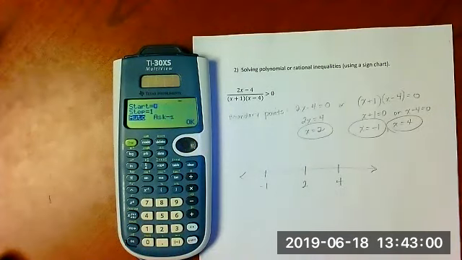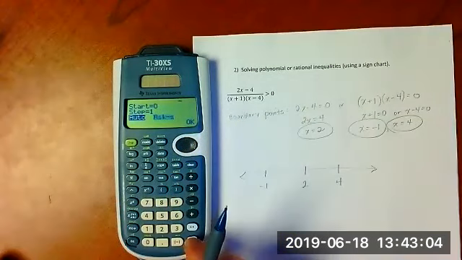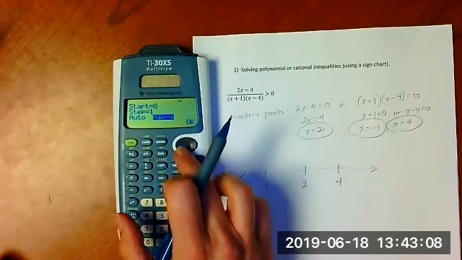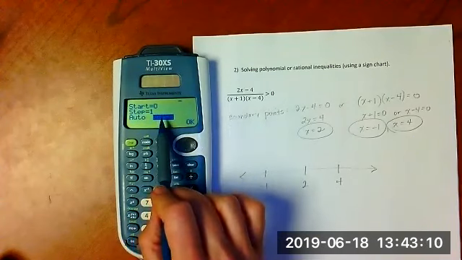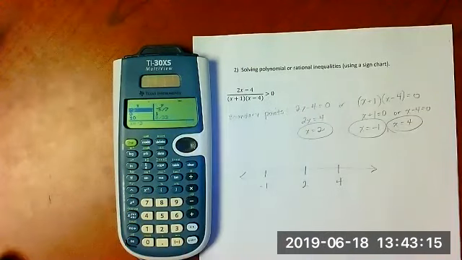I hit enter. This time, instead of doing auto, I'm going to have it ask me what values I want to use for x. So I'm going to be able to type in the values I want to see. So I move my cursor over to ask and hit enter. And then I move down to OK and hit enter. There are some numbers in there already, but let's type in our own numbers.